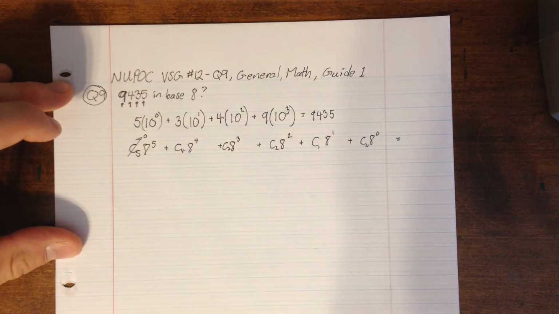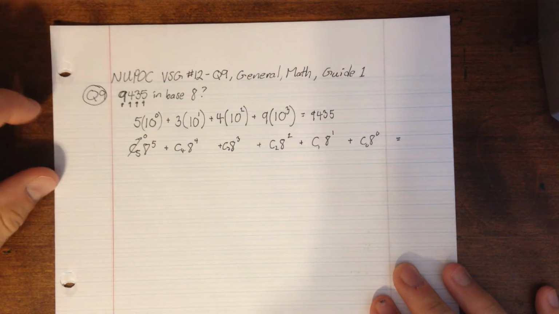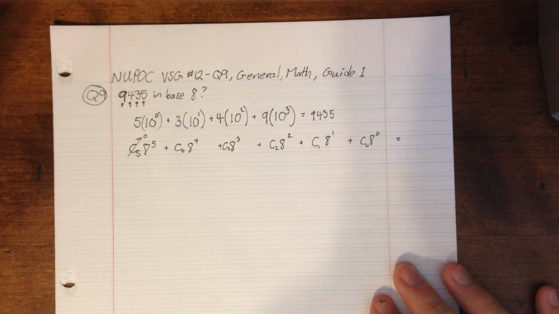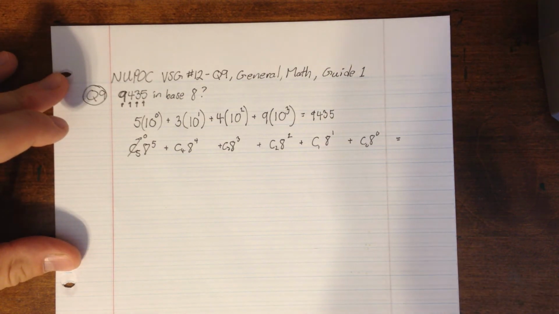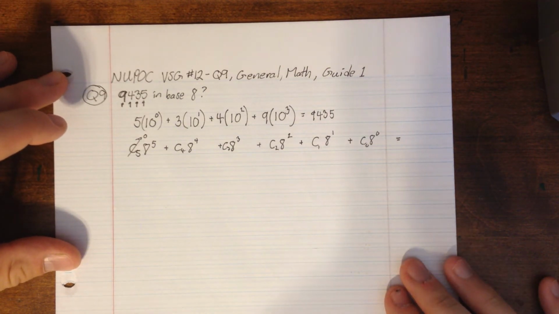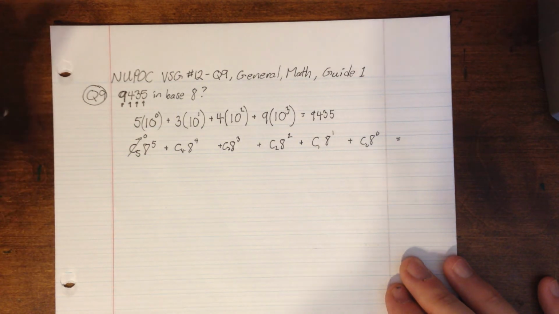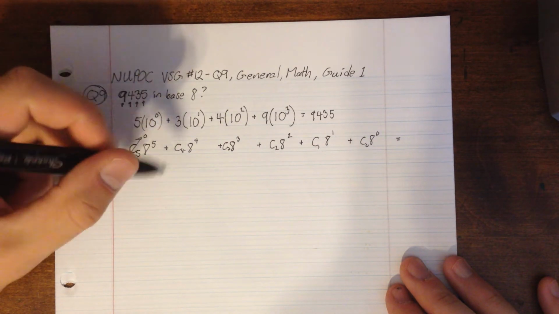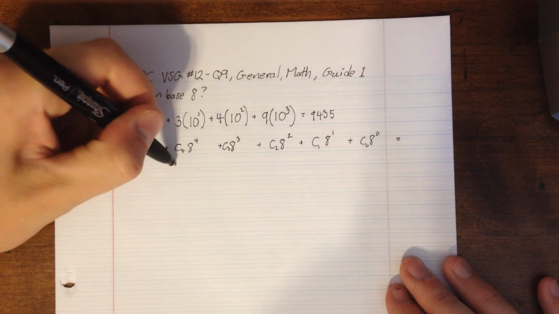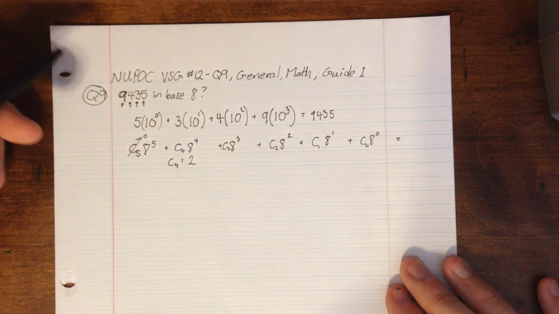How many 4,096s can we fit into 9,435? 4096 times 2 is 8,192, which fits in 9,435. So C4 is going to equal 2.